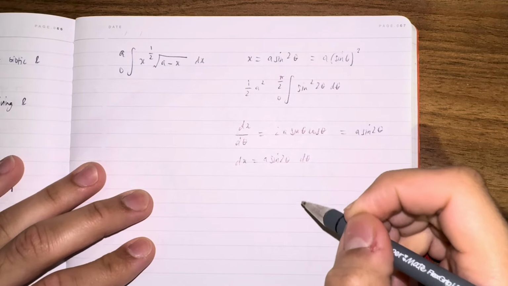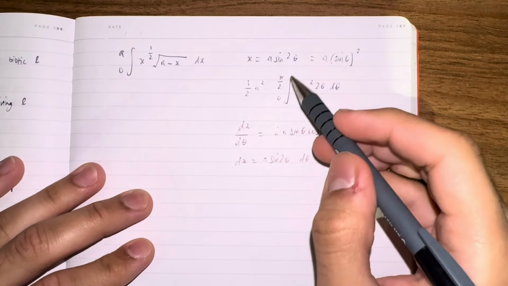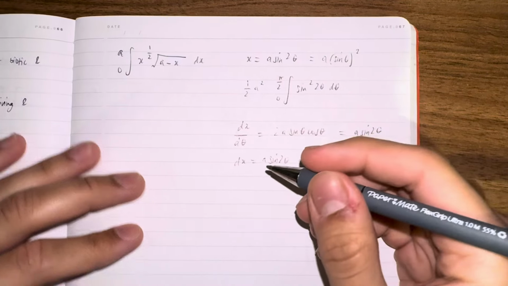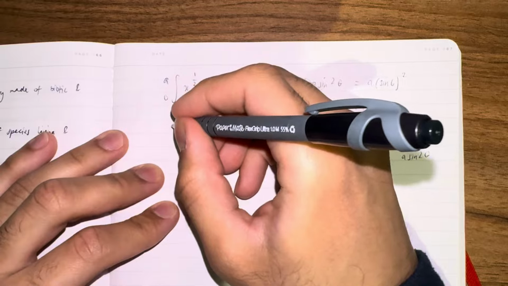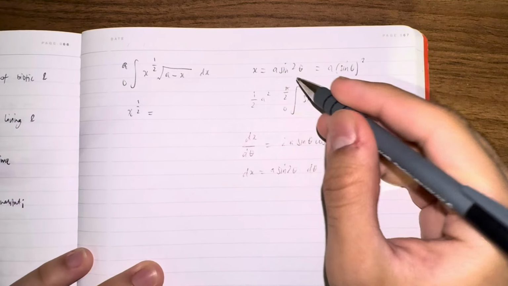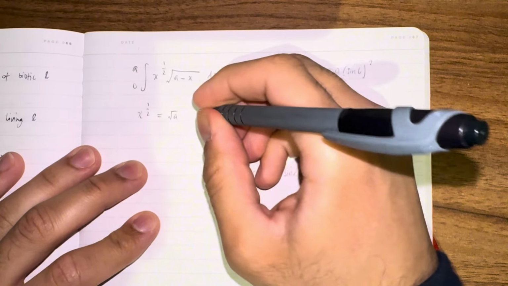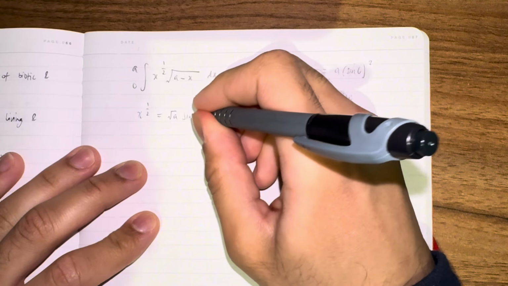Now what we can do is rearrange these two expressions so that we can plug in our expression for theta instead of x. So if we take x to the power of a half, this is equal to a sine squared theta to the power of a half. So that's equal to root a times sine theta.